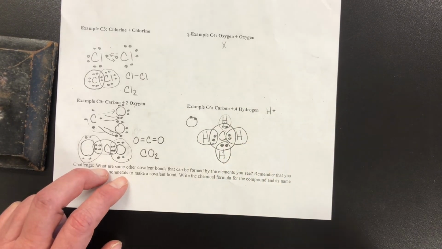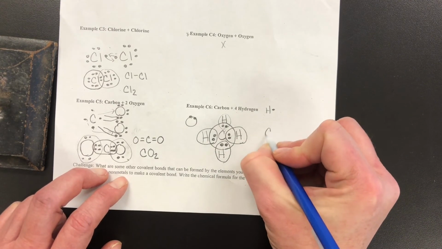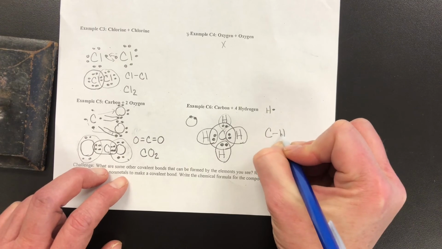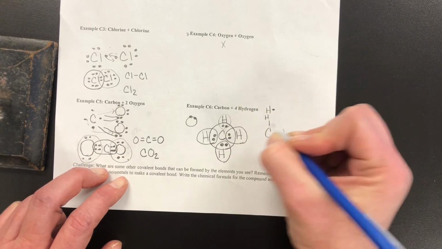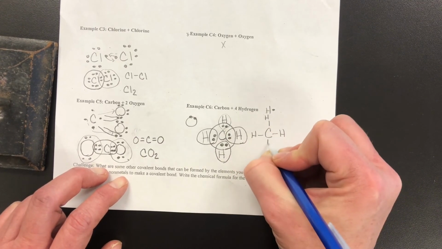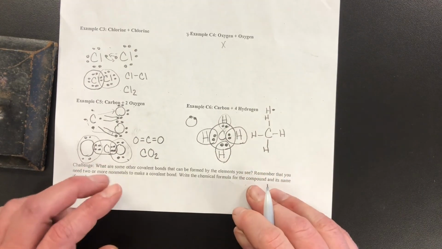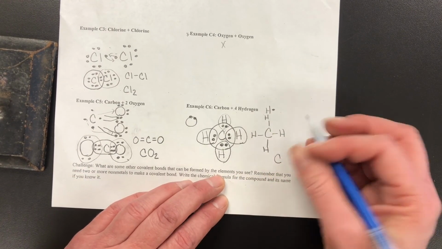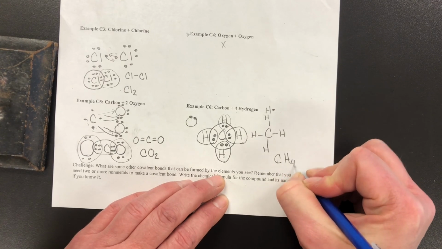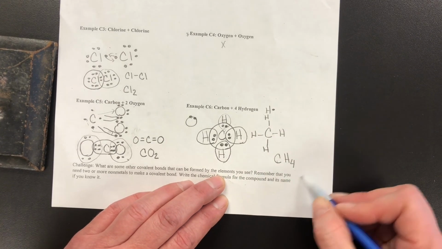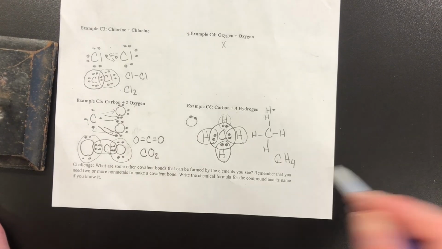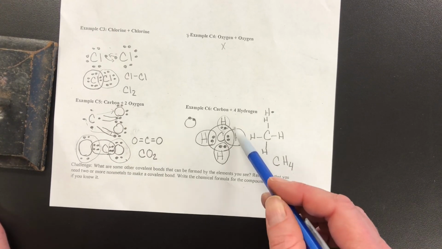We can write this like this. So it's only sharing 1 set of electrons, so it has 1 bond there. So we can write this molecule just like this. Or we can do the chemical formula. We have carbon, and we have 1, 2, 3, 4 hydrogens, so we can go CH4. Okay, that's how we draw our covalent bonds when they share electrons.